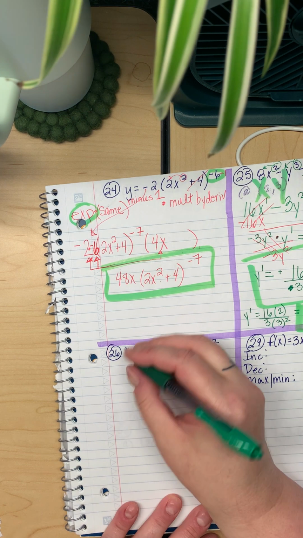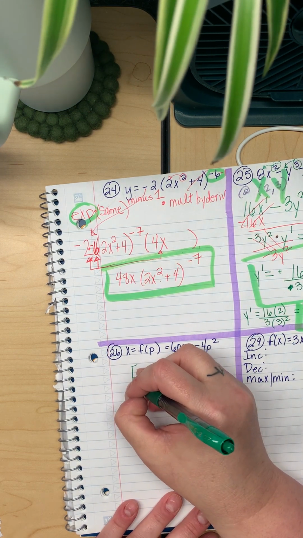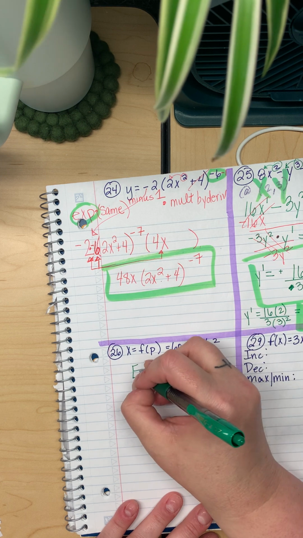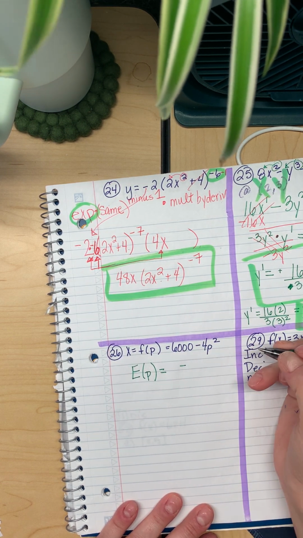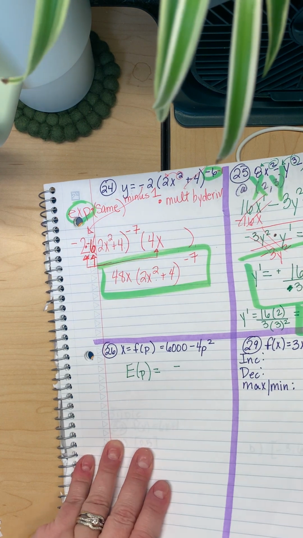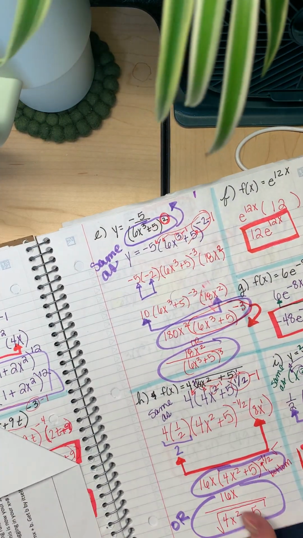is E of P equals, what is it? Negative, I think it's negative P over F prime. Let me find it.